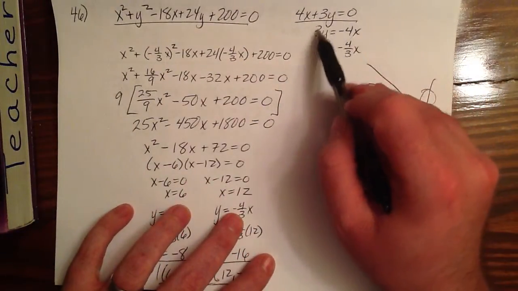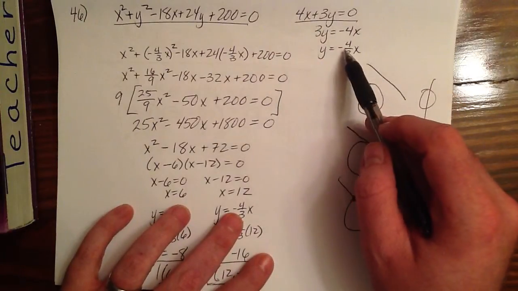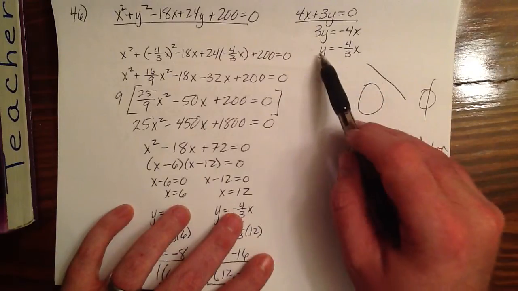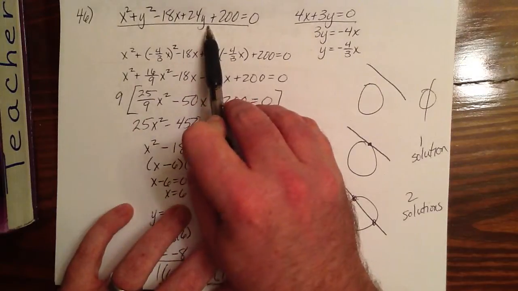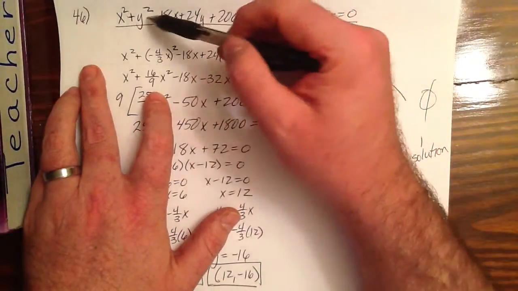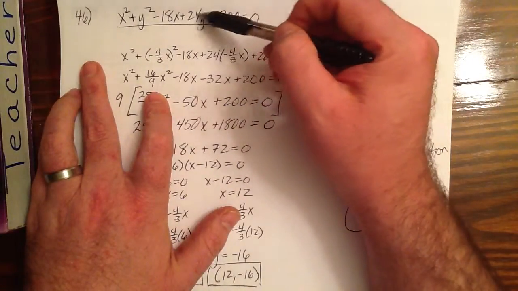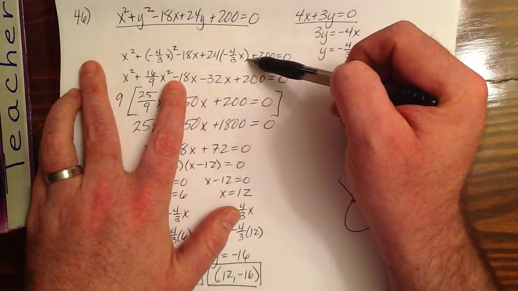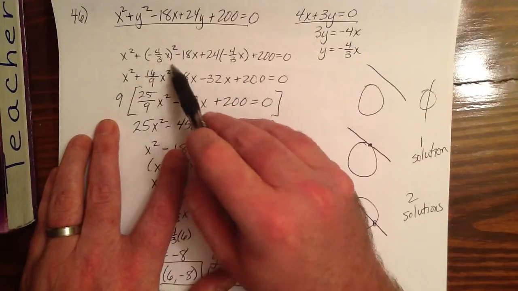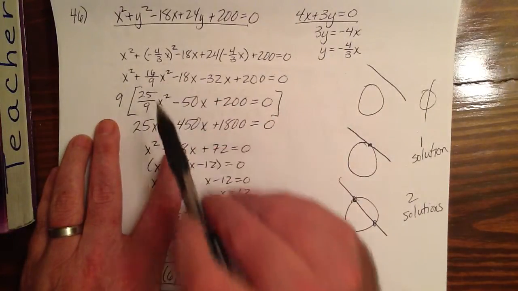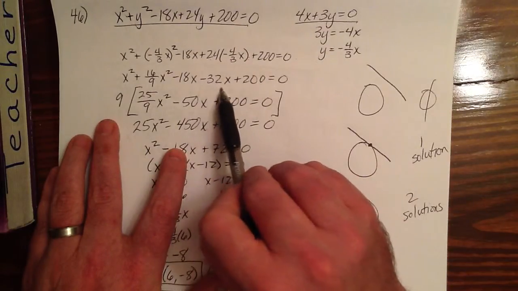You take the line and solve it for y. So you're going to take the 4x to the other side, then divide both sides by 3. Then you're going to take y equals negative 4/3 x and plug that in for y everywhere in this equation. So it's x squared plus (negative 4/3 x) squared minus 18x plus 24 times negative 4/3 x plus 200 equals 0. If you square negative 4/3 x, you get 16/9 x squared. And if you do 24 times negative 4/3 x, you get minus 32x.